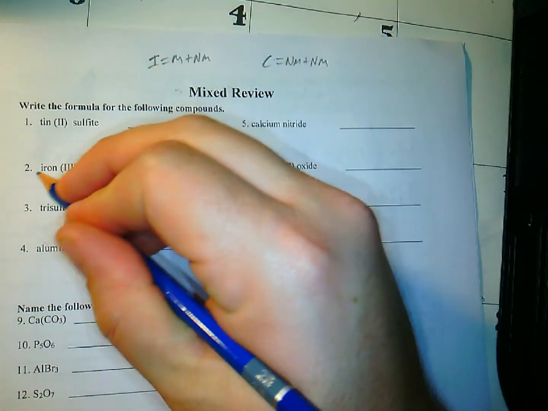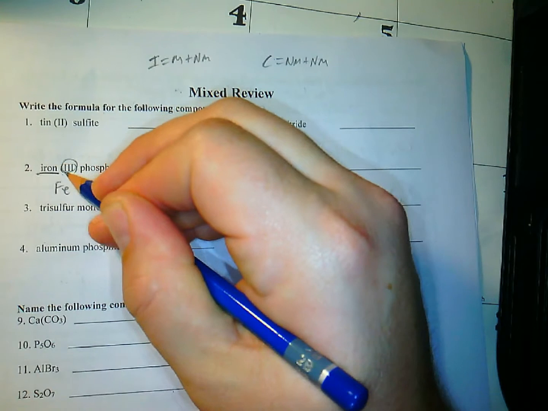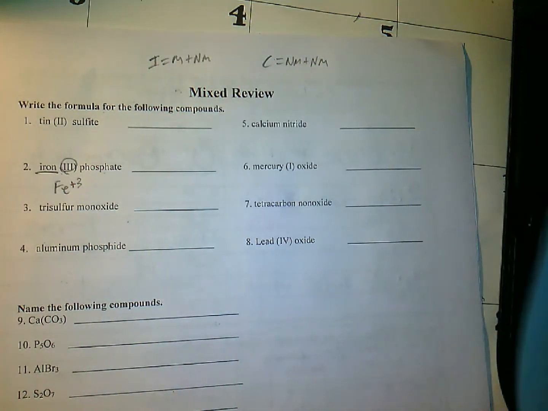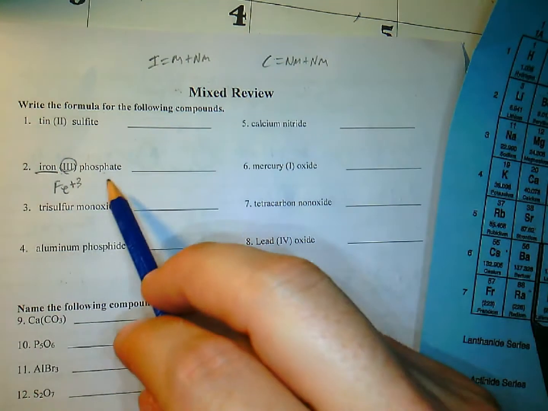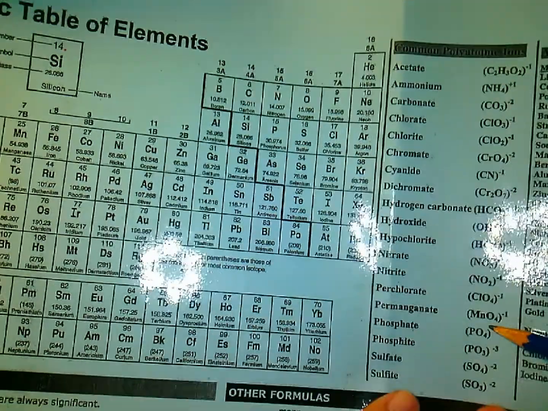Number 2, iron. So we'll write the symbol. Remember, the Roman numeral is the charge. And then phosphate, because it ends in -ate. If you watch video 1, I talked about how you could identify all this stuff. So phosphate is right here: PO4 with a -3 charge.